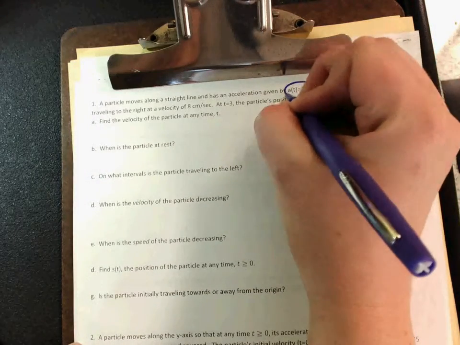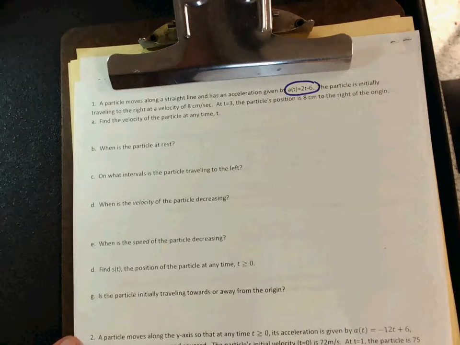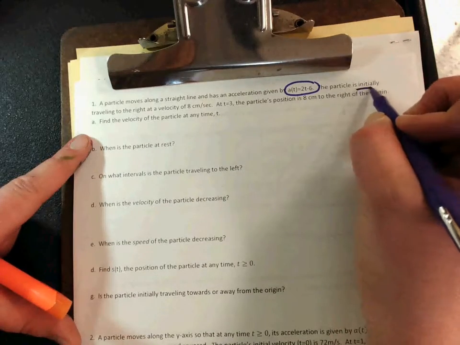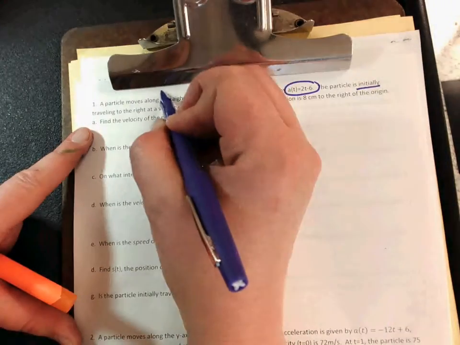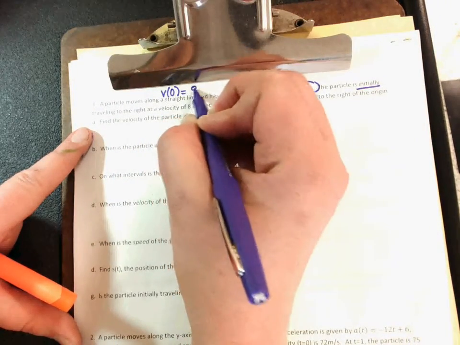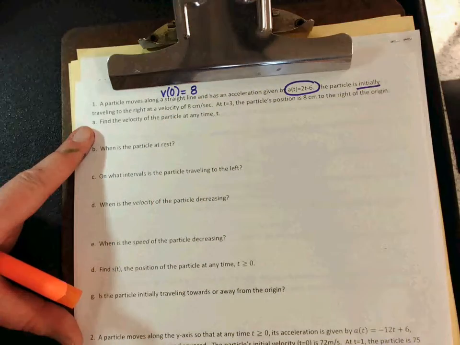So let's read through it. It says acceleration is 2t minus 6. Then it says the particle is traveling to the right at a velocity of 8 centimeters per second. So I'm going to put right here, what time is initially at? 0. So my velocity at 0 is 8. Now, quick question.